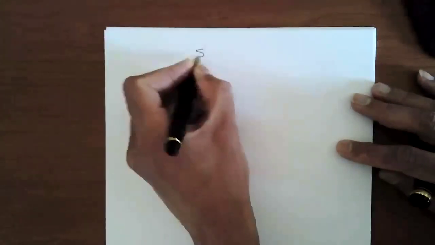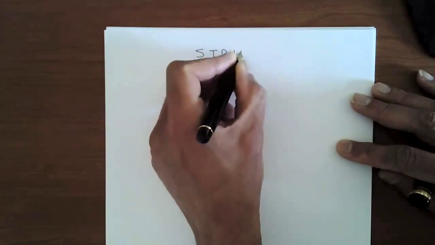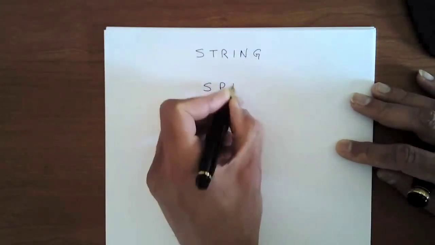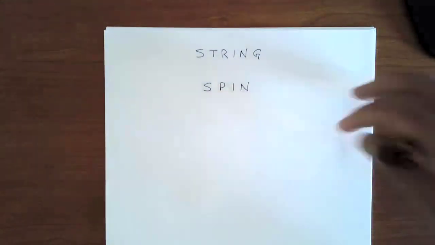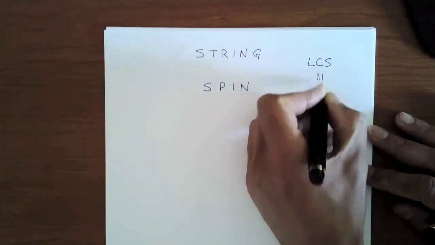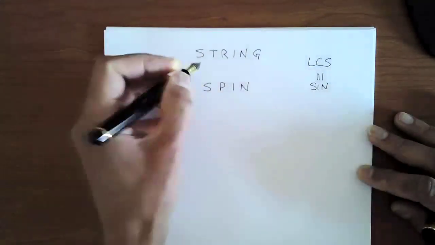Matched. Okay, so good. Let me just do a different picture here. I think this will help explain. So let's just take this example that I had of string and spin. And we argued that an LCS is sin. So how does it work?